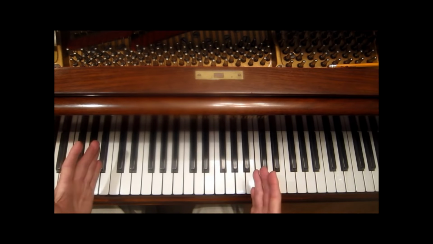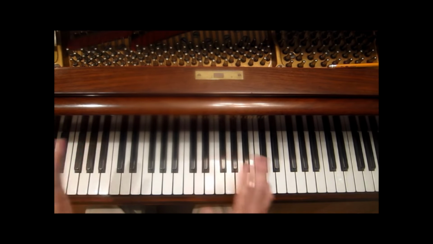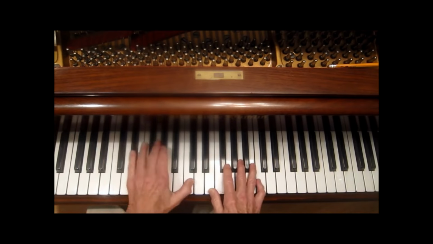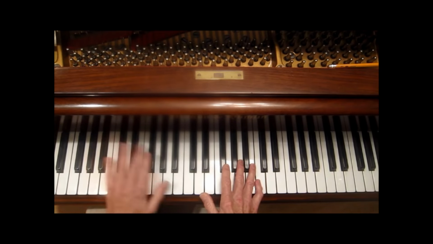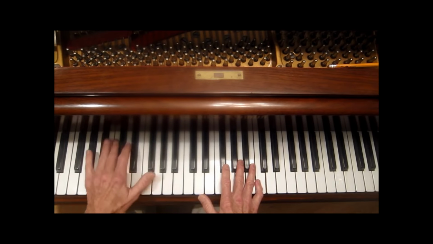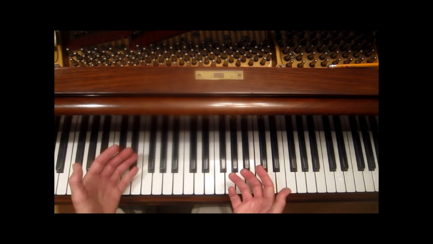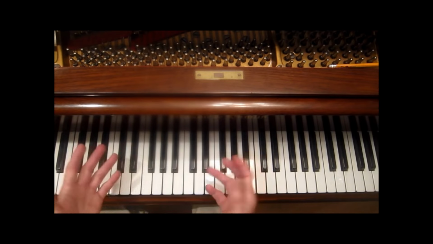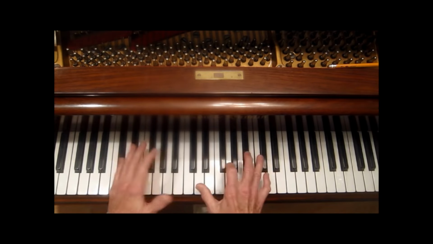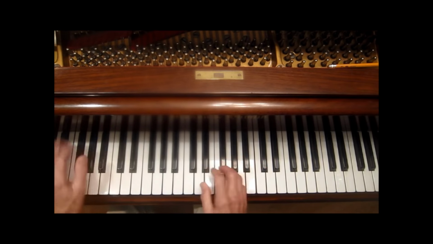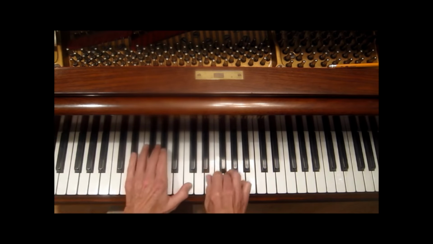Now, here on the bridge, this is interesting. I go into stride. This is a technique of like this, like that, where I'm playing a bass note and then a chord, which has more of a beat to it. So now, what has been more or less a rubato or free style timing now becomes a tempo.